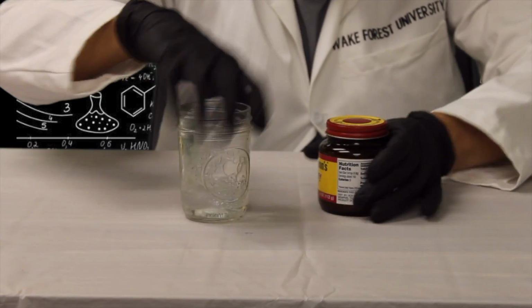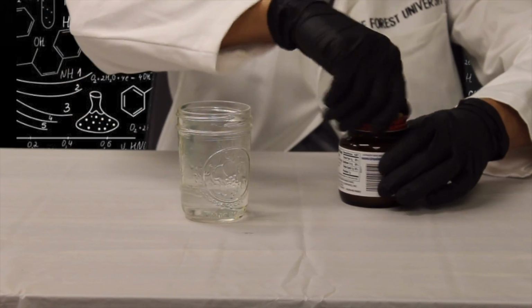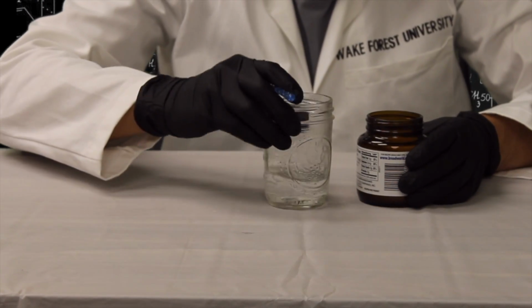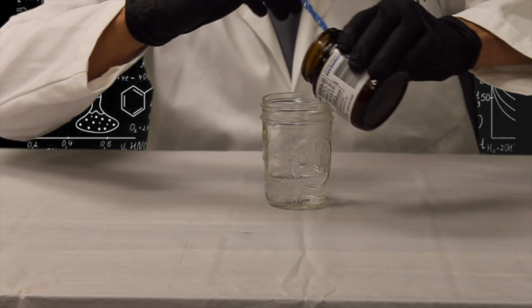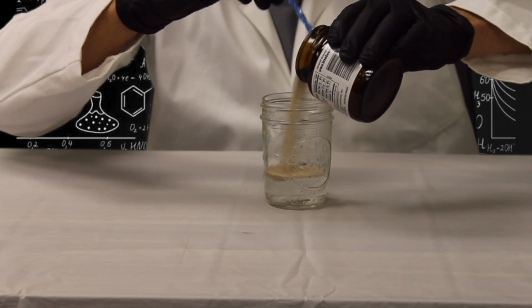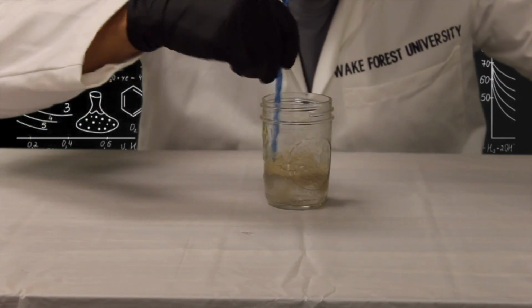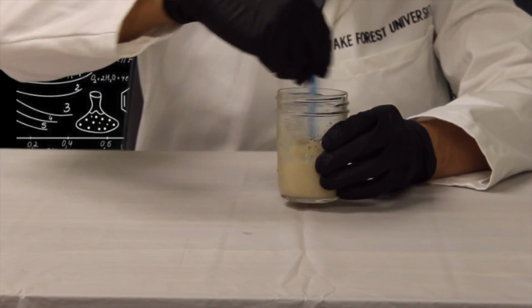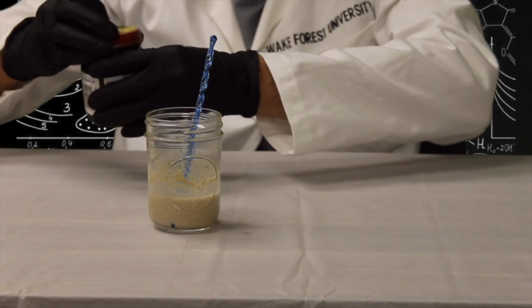We're going to open our yeast, and we're going to take about a teaspoon to a tablespoon's worth of yeast. I don't have that, so we'll guesstimate here. All right, let's say it's about enough. Mixed in. I'm going to cap that.